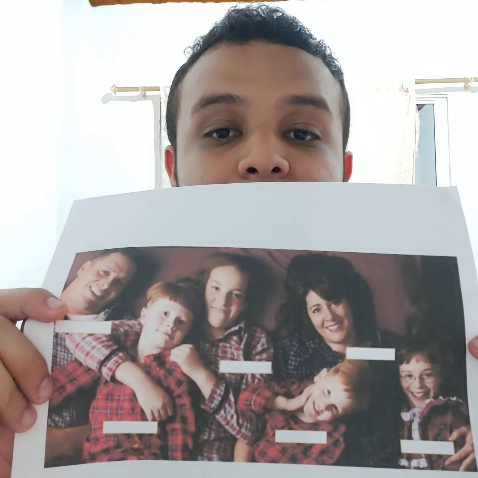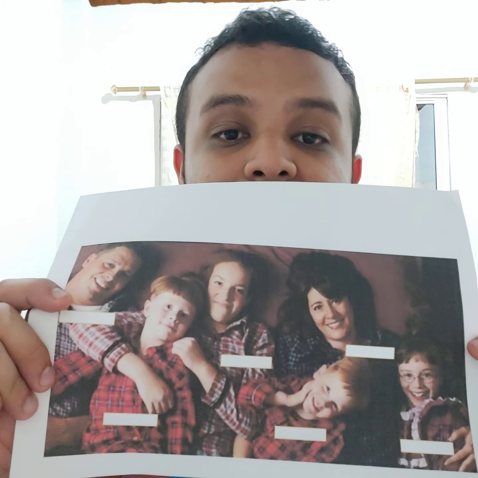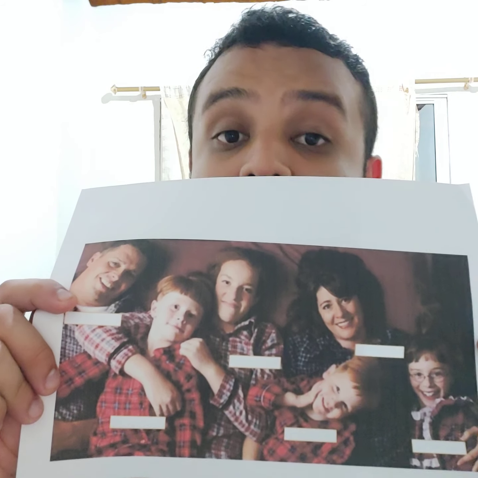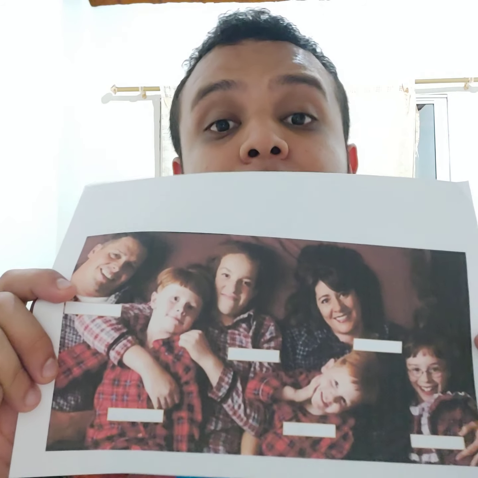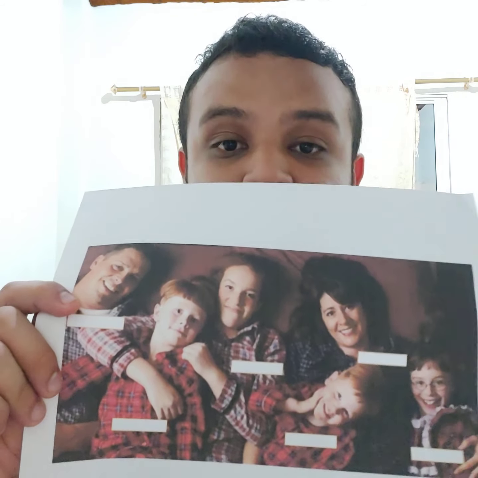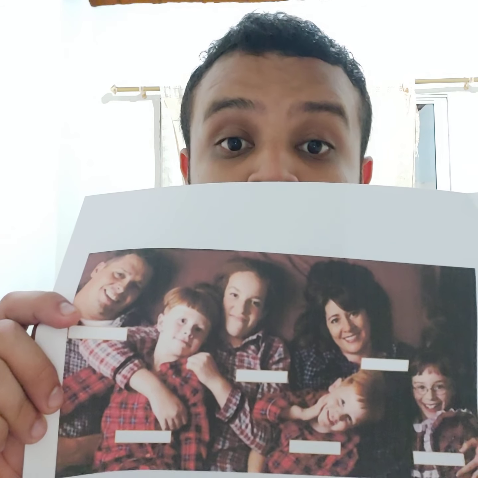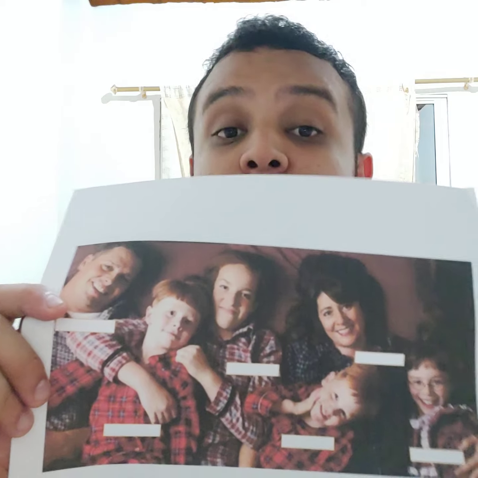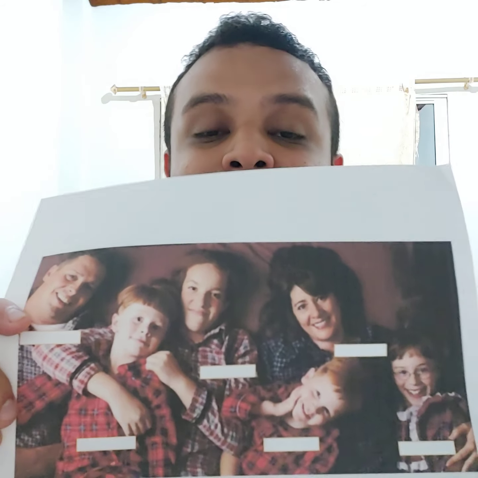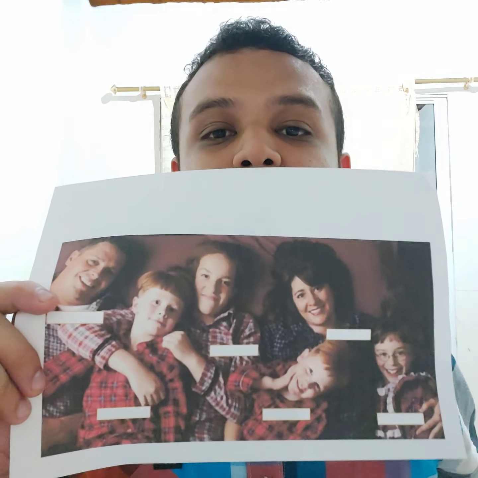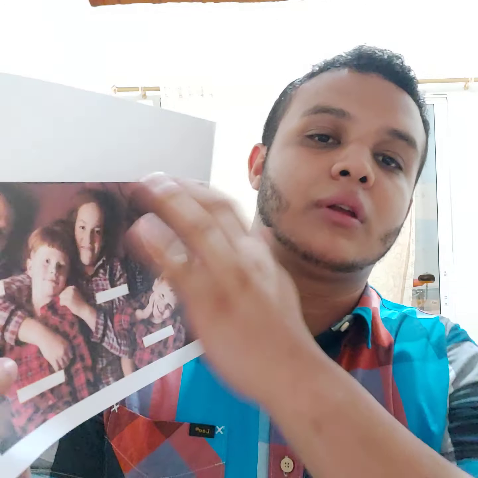So questions like, "Does Roger have any grandmother in this picture?" "No, he doesn't." "Does Roger have two brothers?" "No, he doesn't. He only has one brother." So we're going to use this picture to make them use the language.